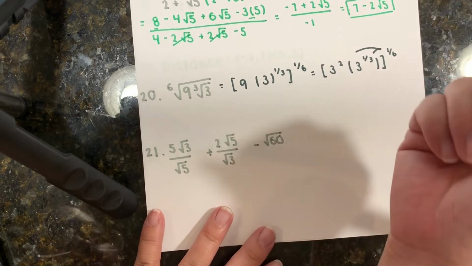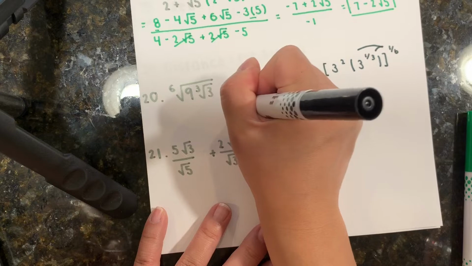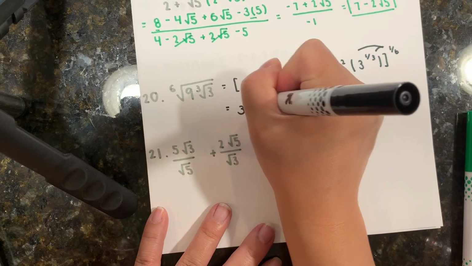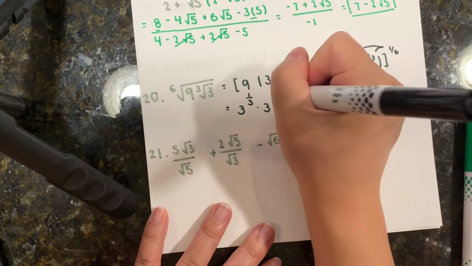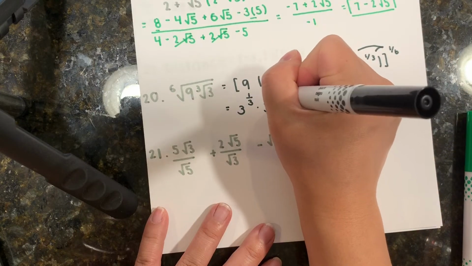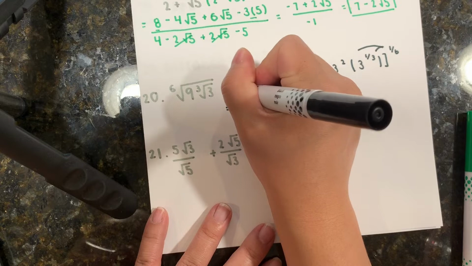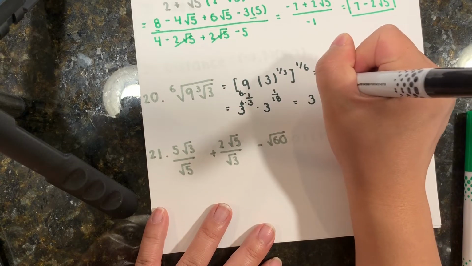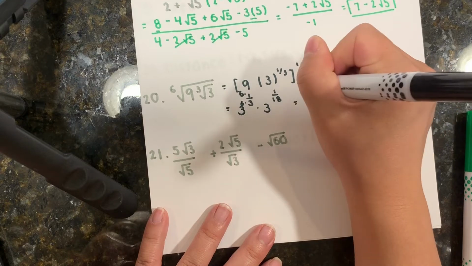You're going to distribute, which would give you 3 to the 2/6, which is 1/3, and then 3 to the 1/18. Common denominator was 18, so I have 3 to the 7 over 18.